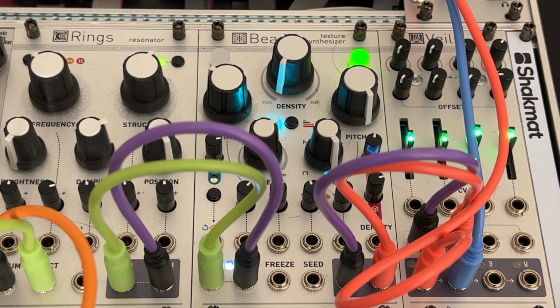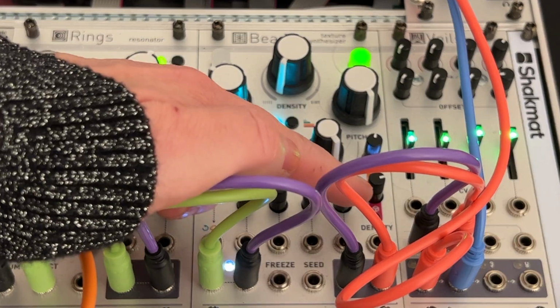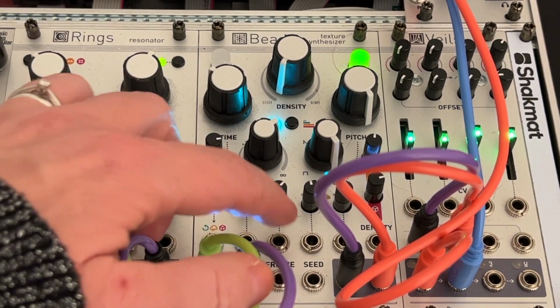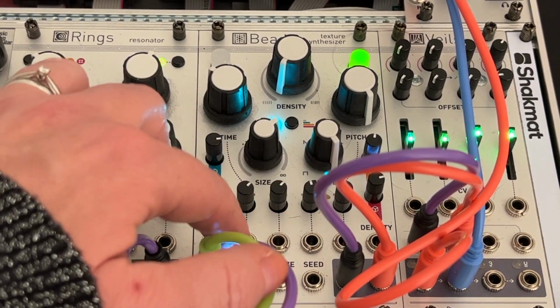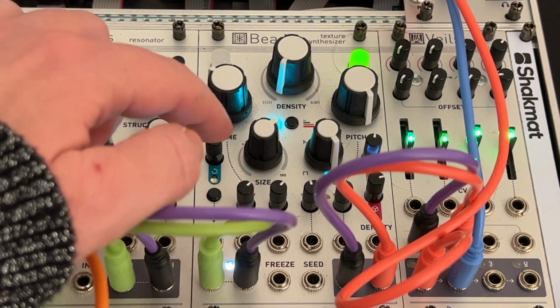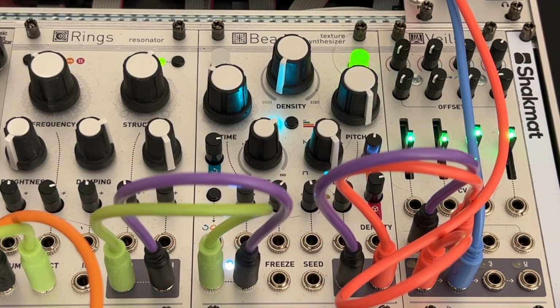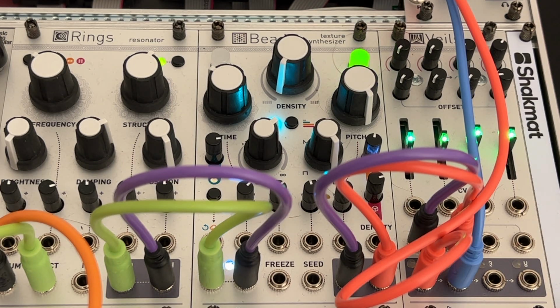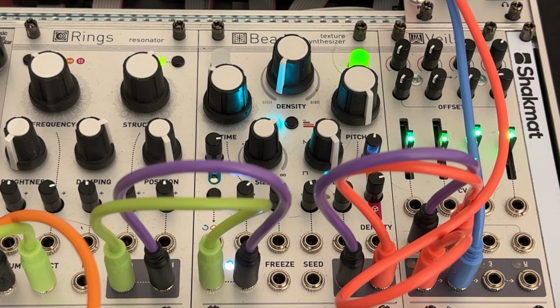But it is a case of just messing around with it and seeing what sounds good. There's these knobs here which are attenuators if you've got any patches into here, but they're also randomizers, and I'm not going to go into this in this video because it's really complicated, but it adds a bit of crazy randomness to your sound, and it's just worth a twiddle and seeing what sounds right.